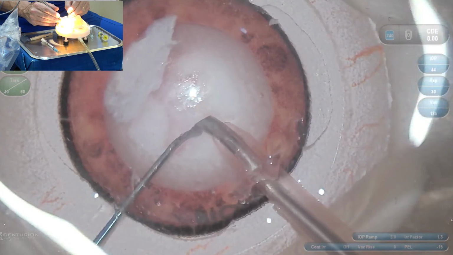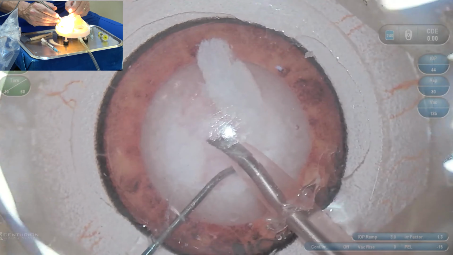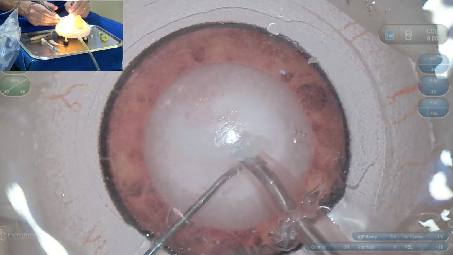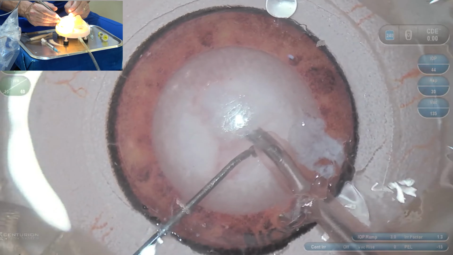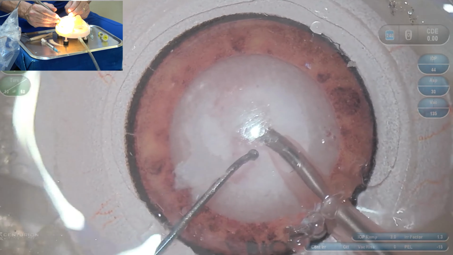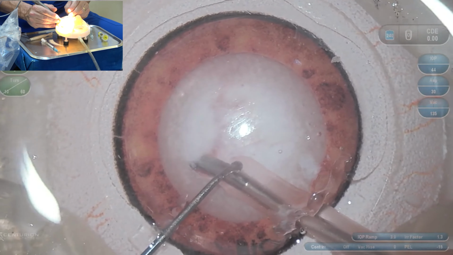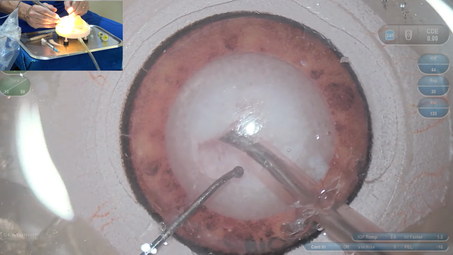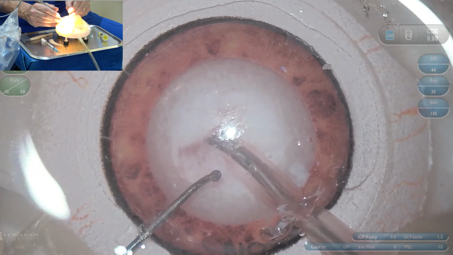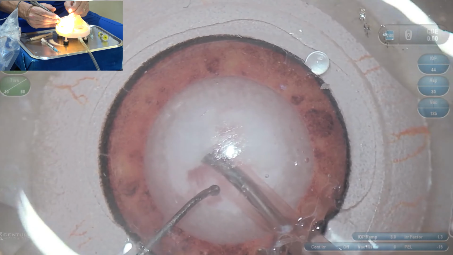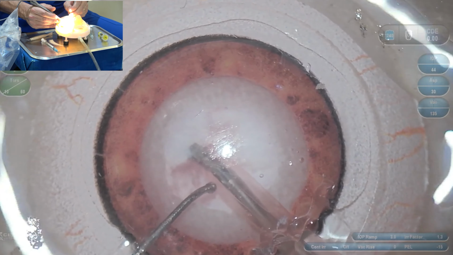You can get very superficial, like I did in the beginning. In the second attempt, I did it more perfectly, and then I did the chopping. The same thing, I have it. I need to control that fragment, and then I put my second instrument, and I do the chopping again, okay? Then I have smaller fragments. Look how efficient the ultrasound is.